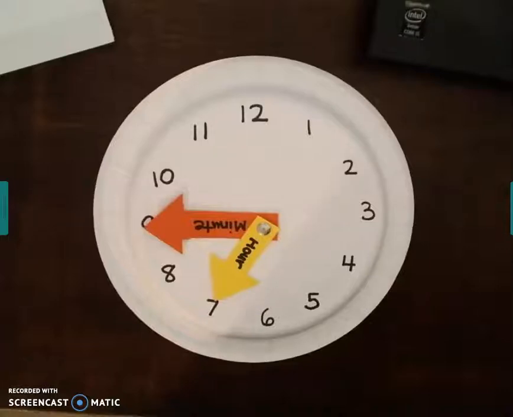Hey everybody! There is so much that we have learned in math since starting second grade. From now until the end of the year, we are going to be reviewing all that we have learned this year. To start, today we're going to review how to tell time and all about AM and PM.